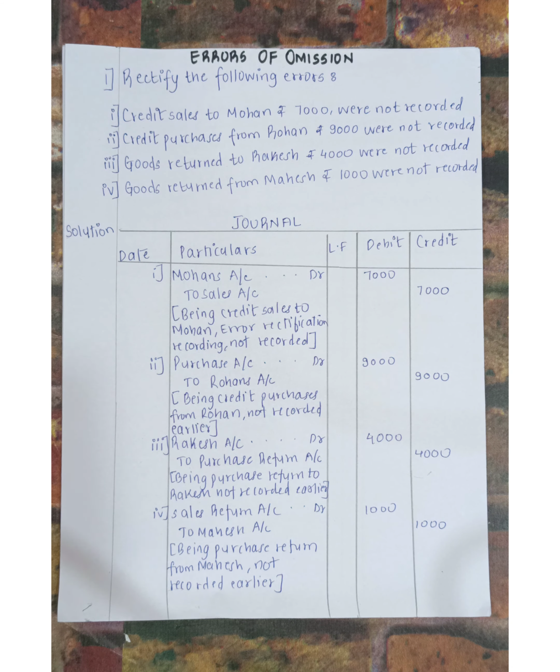So this was about errors of omission. Now let's move on to the problem. Rectify the following errors. The first is credit sales to Mohan ₹7,000 were not recorded. It means that we have sold goods to Mohan and we did not record it. So here the entry will be Mohan account debit to sales. As credit sales to Mohan were not recorded, the rectification would be to record it.